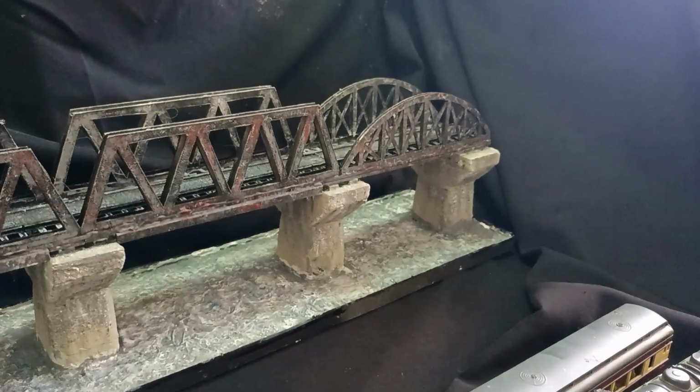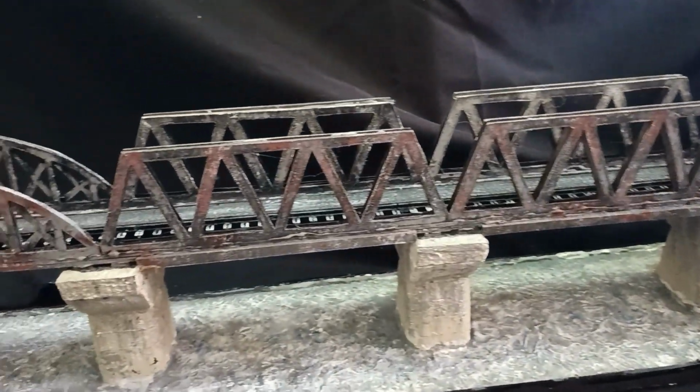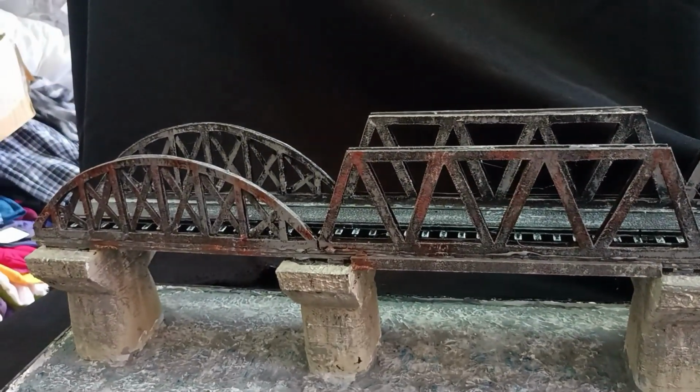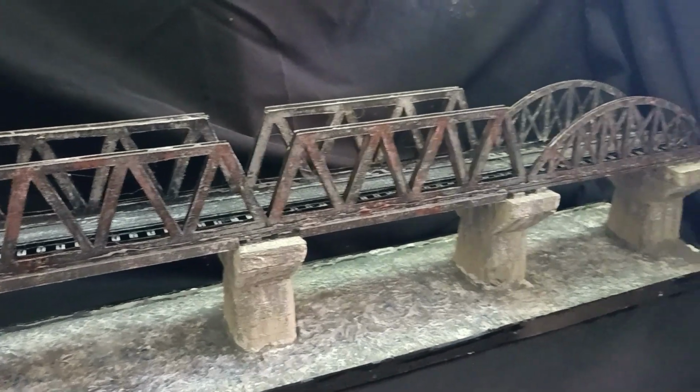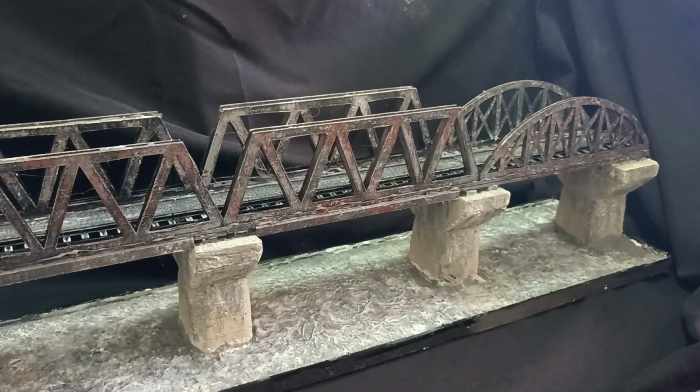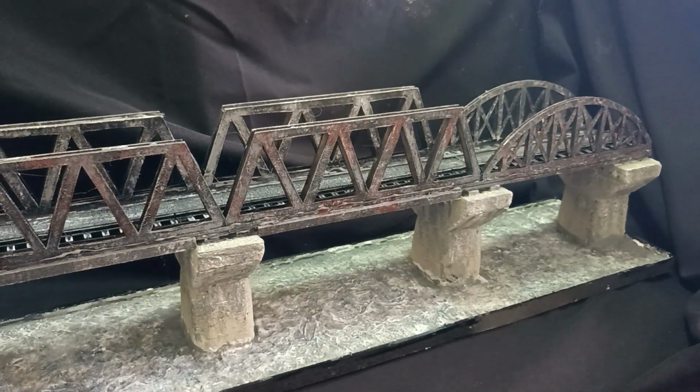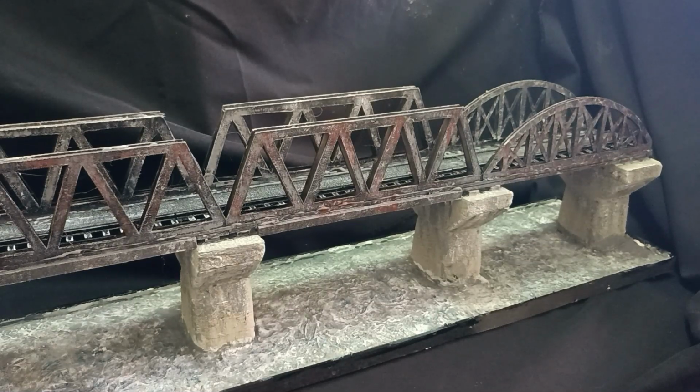So that's the bridge, and the remainder of the video will be how I actually made the bridge. So there we go, the bridge over the River Kwai. Okay, I'll see you in a moment.